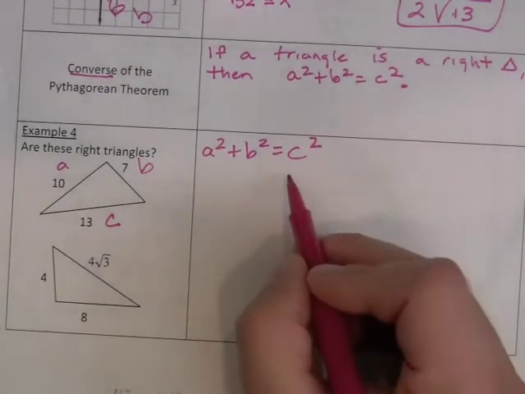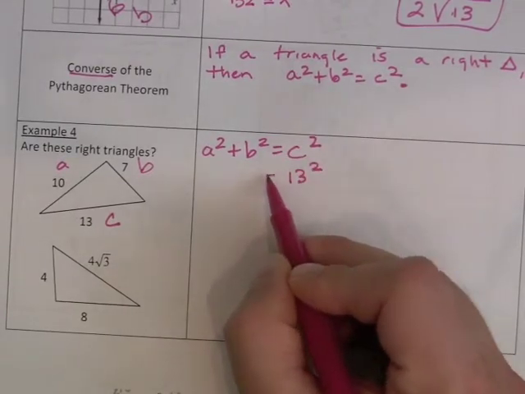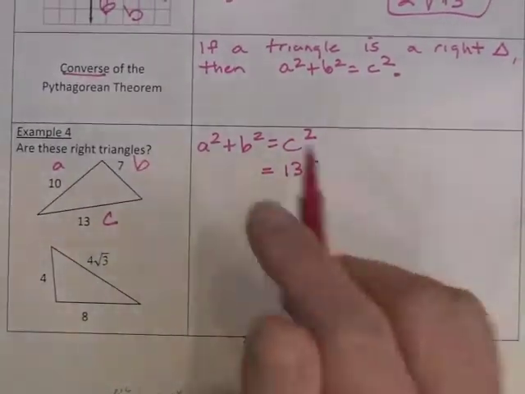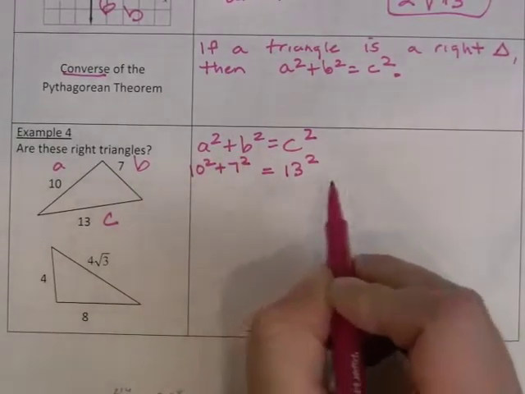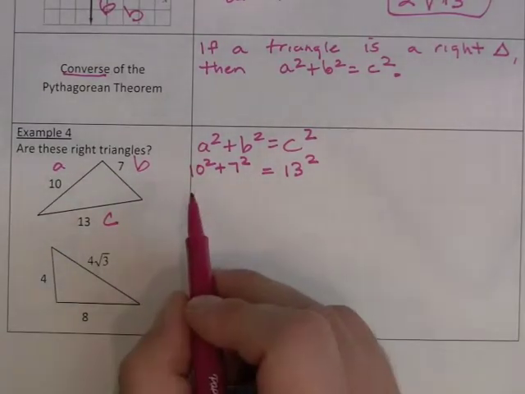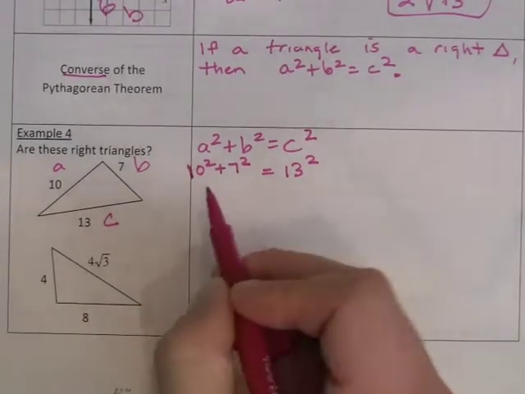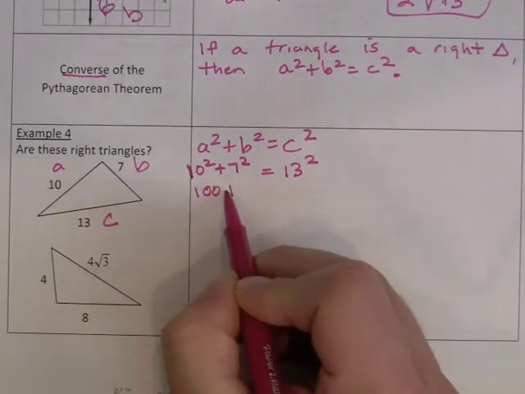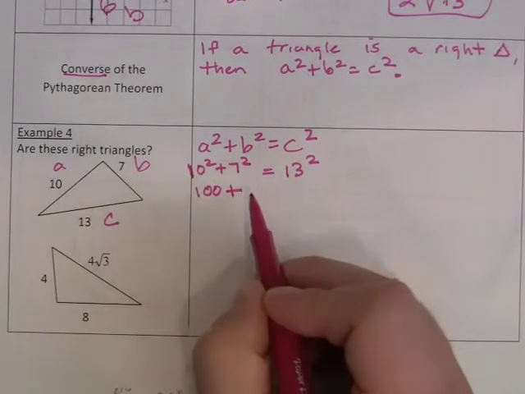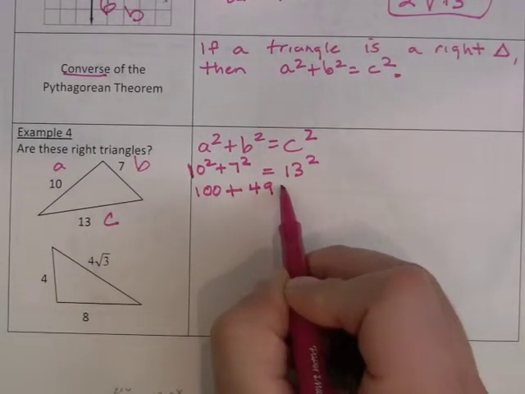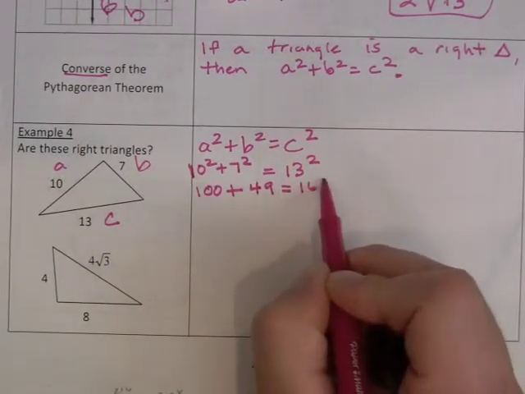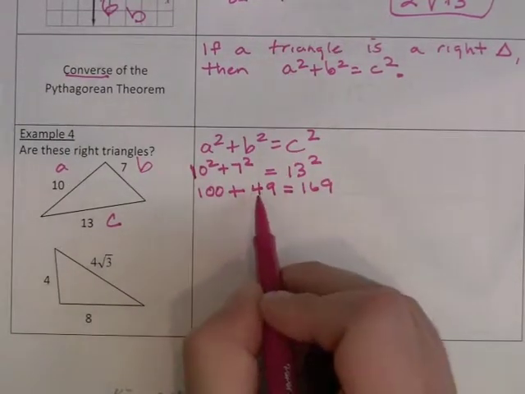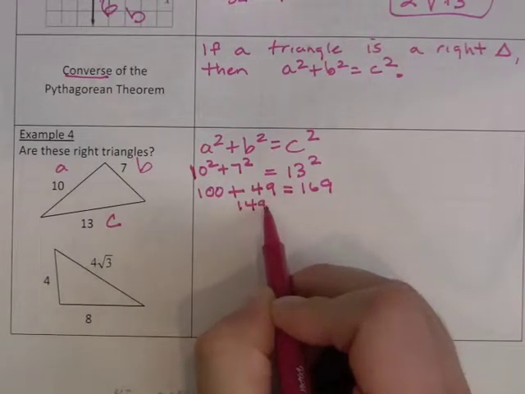So, C was 13 in this case, and we have 10 squared plus 7 squared equals 13 squared. So 10 squared, that's 10 times 10, which is 100. 7 squared, 7 times 7, 49. And that will equal 13 squared, which is 169. Well, 100 plus 49 is 149.